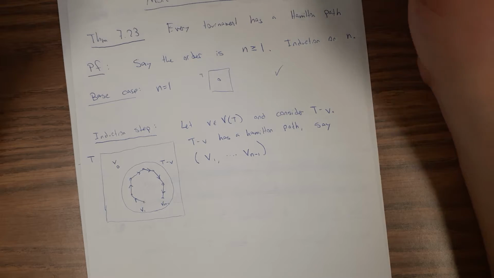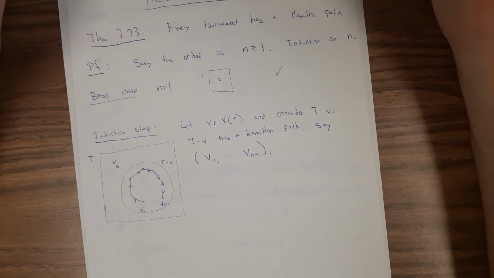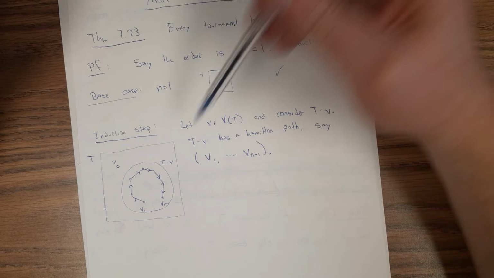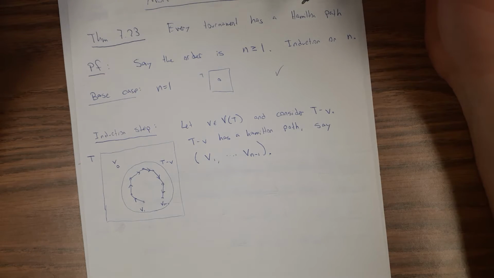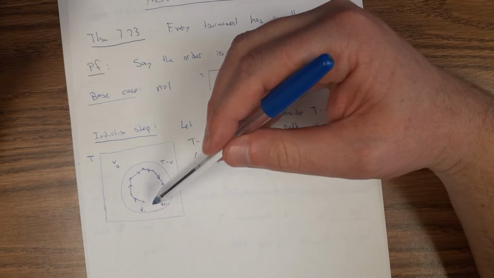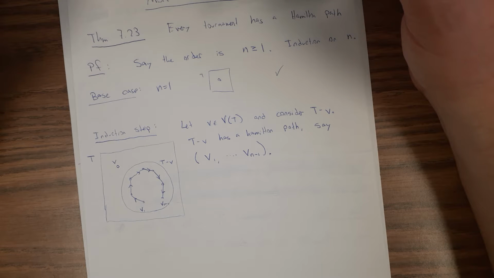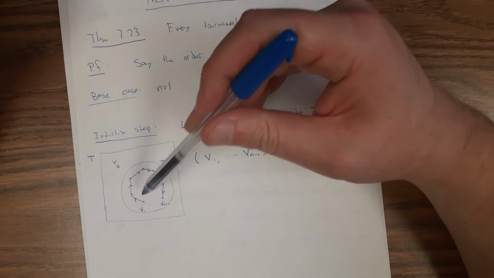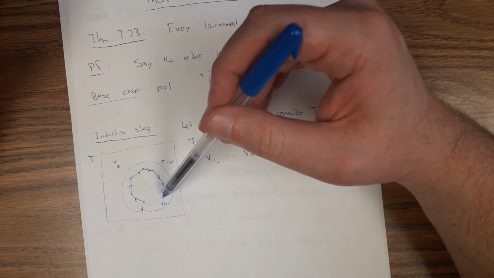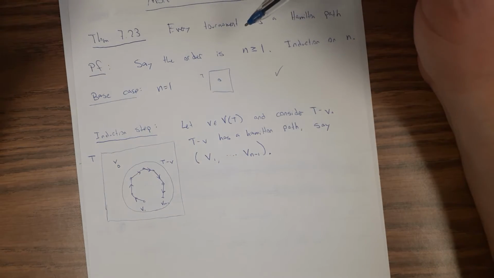And what are we trying to do? We're trying to show that T has a Hamilton path, a path that uses all the vertices. This goes a long way already, because I already have a path that uses all but one of the vertices.